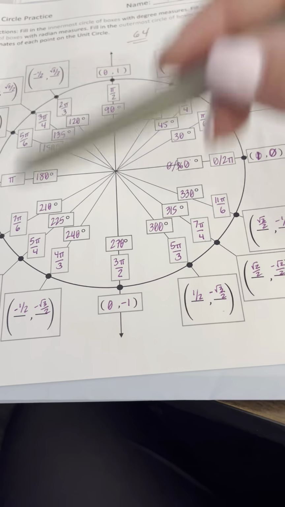At pi over 6, my x-coordinate is root 3 over 2, and we know from before that that's going to be 0.866. They've already got pi over 4 filled out for us. Pi over 3, my x-coordinate is 1/2, so as a decimal, that's going to be 0.5. At pi over 2, my x-coordinate is 0, so that's going to be 0. At 2 pi over 3, my x-coordinate is negative 1/2.